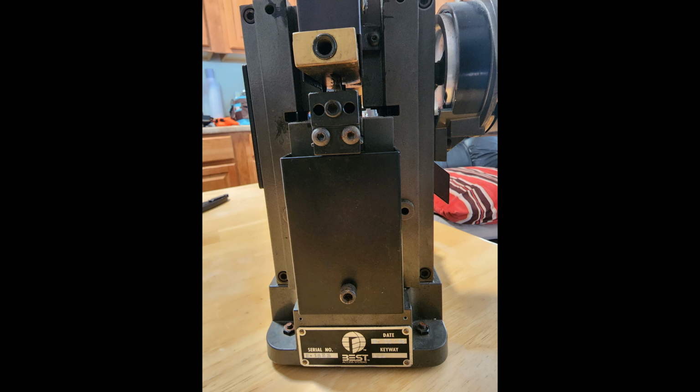So someone either ordered an A4 or you were shipped an A4 by accident. No, I ordered it off eBay. It was a used machine, and I thought, oh, great, what a great deal for $700. And so it just showed up.